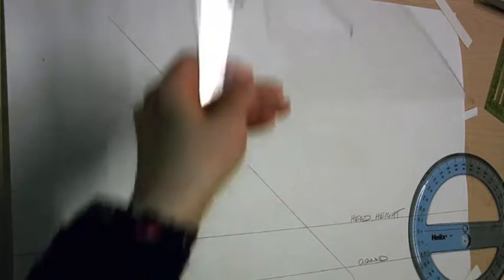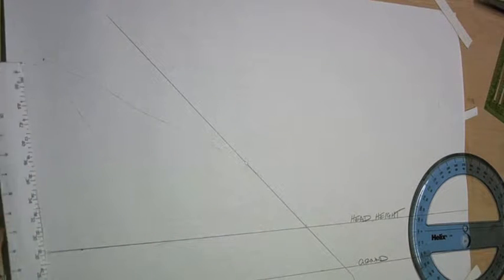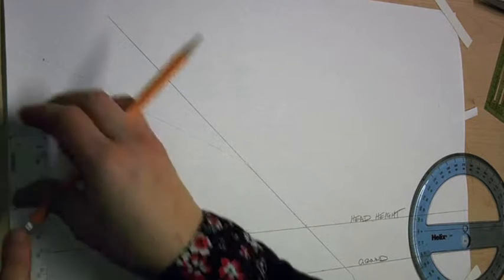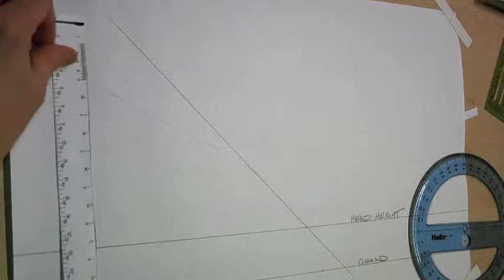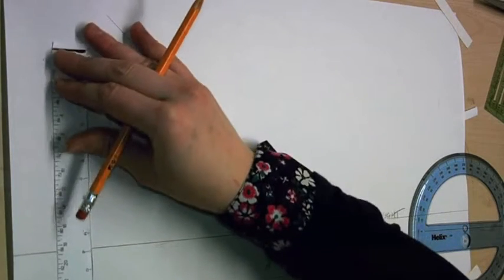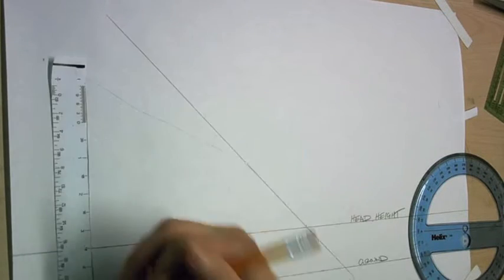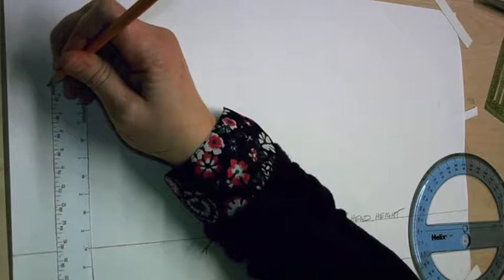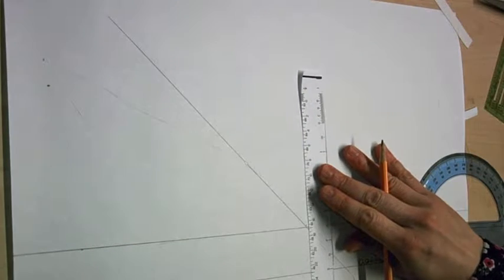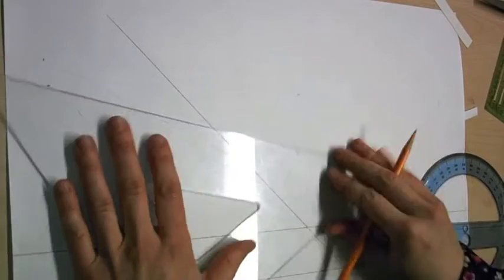I also need my constant, which is the height of where the actual image plane sits, and we need to make sure we're in 1/4 inch. And so what I'm going to do is find 23 feet 8 inches. And I'm going to strike that line.